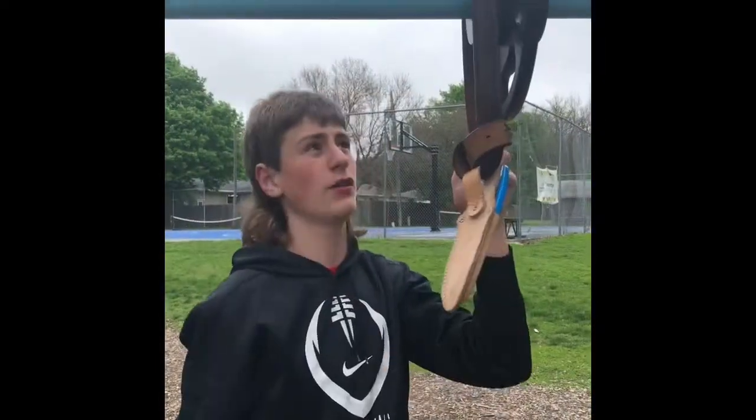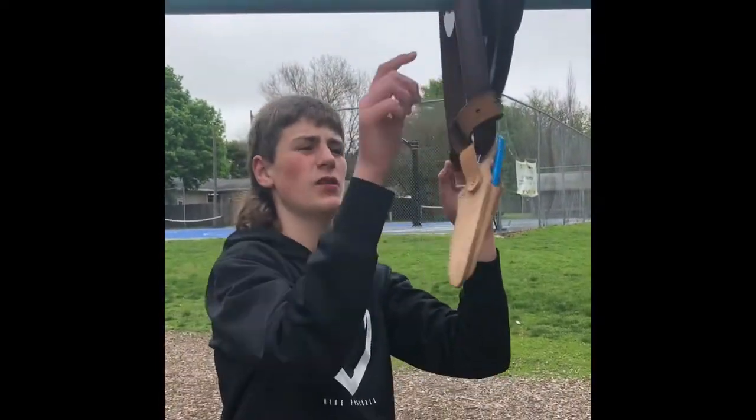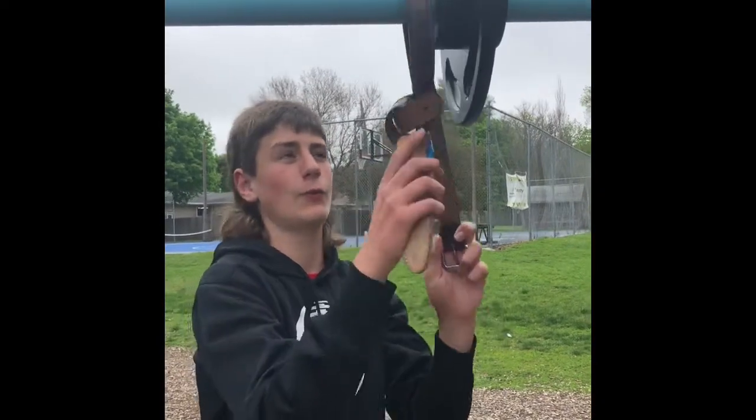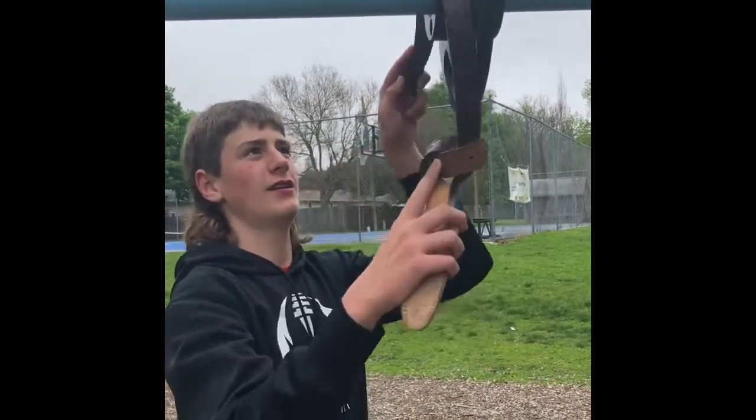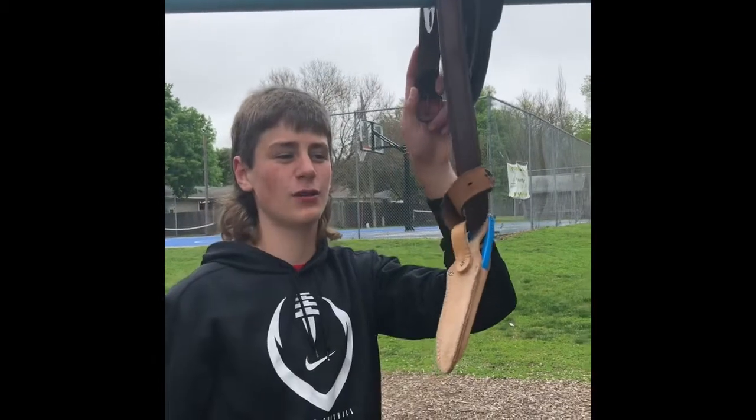So this is a pulley because this is the wheel and this is the rope. And if you had something really heavy and really strong rope, you could just pull that up with no trouble.